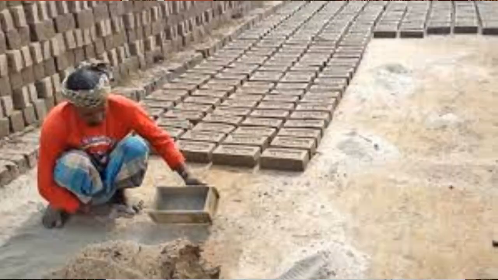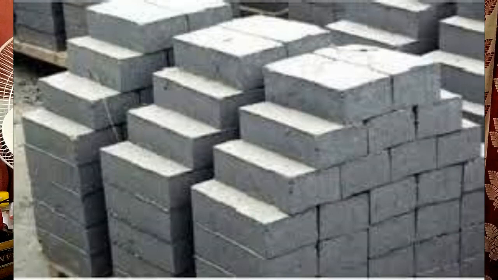Next point is the manufacturing process. The process of manufacture of cement bricks involves the following 5 stages: proportioning, mixing, compacting, curing, drying, and preparation. Take plywood blocks with 4-inch depth, 9-inch length and 3.5-inch width. That is the manufacturing process.